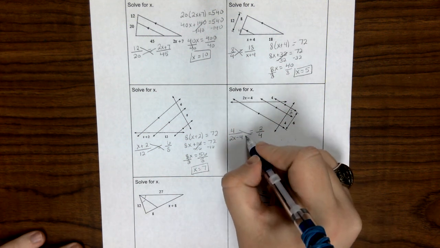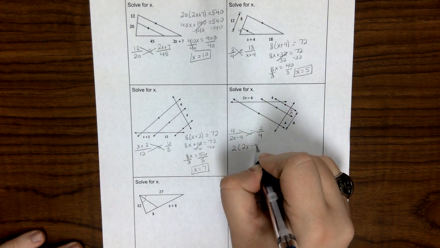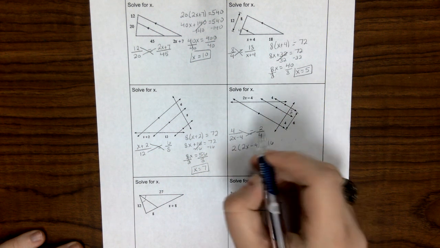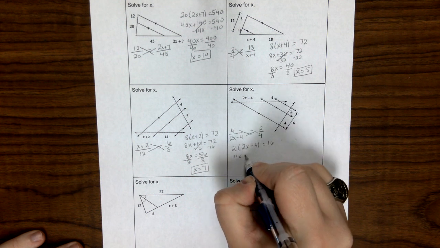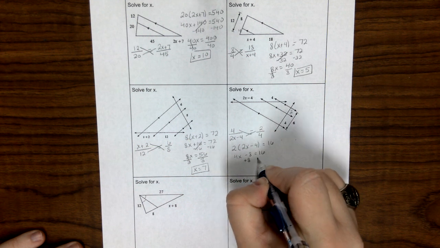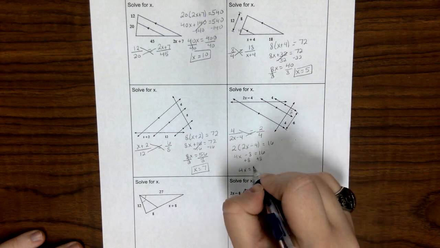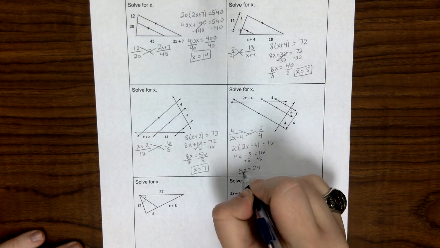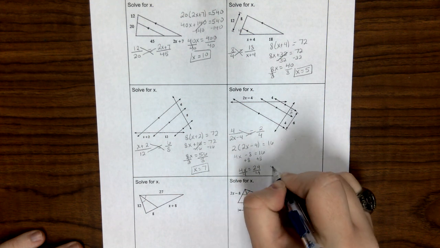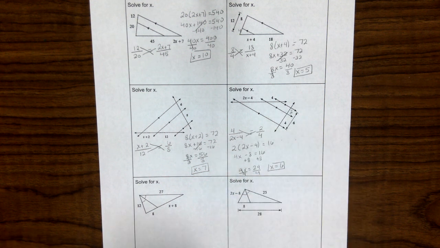All right, cross multiply. 2 times 2x minus 4 equals 16. Do my distribute. Now I'm going to add 8. 4x equals 24. Divide by 4. X is going to equal 6. Alrighty.